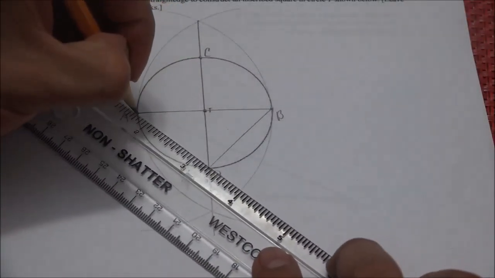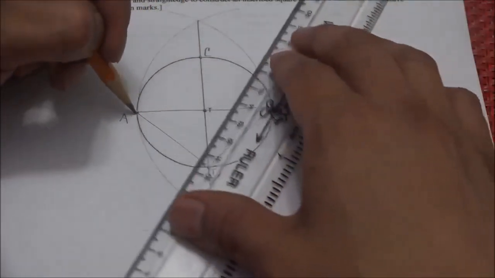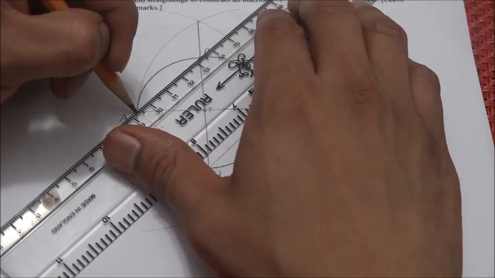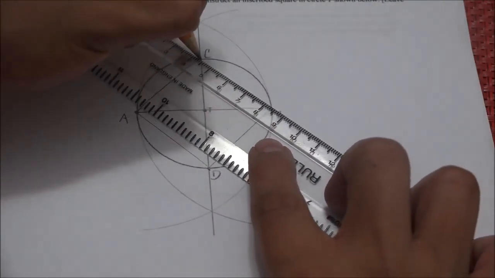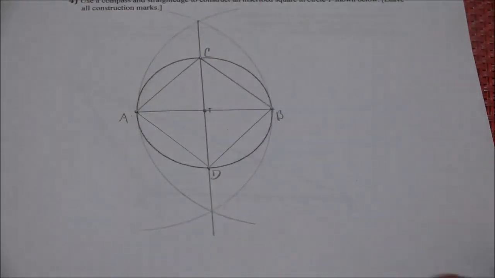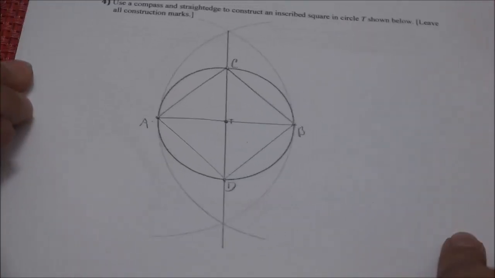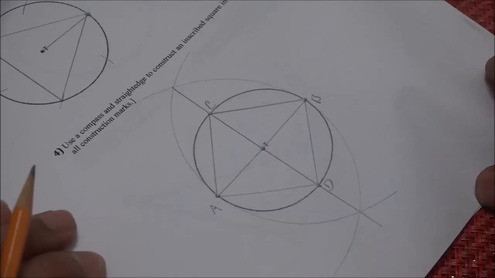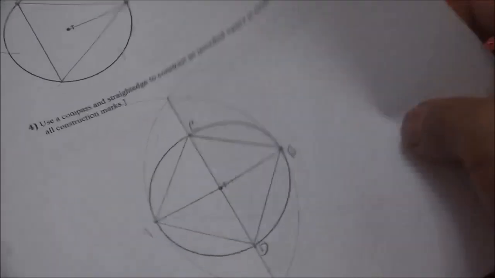I'm nervous, I'm nervous. Beautiful. Oh yeah, oh yeah. Yes, I got it. A square, my friends. Diamond, well, square. Square, I caught you. All right then.